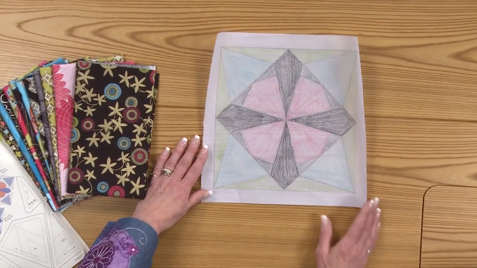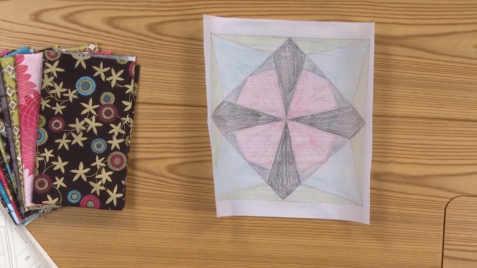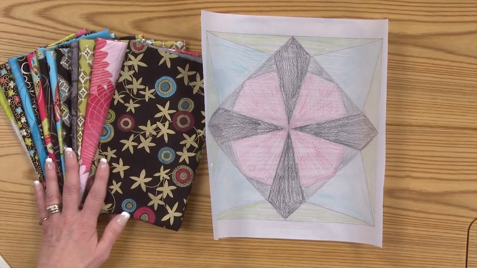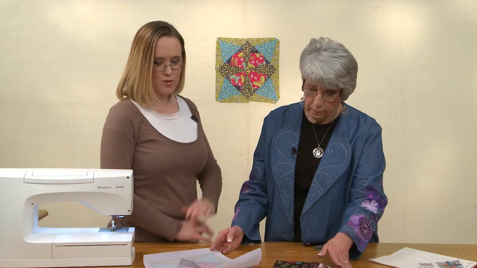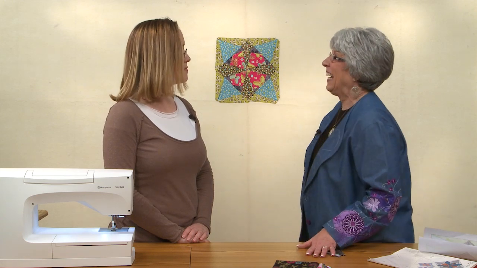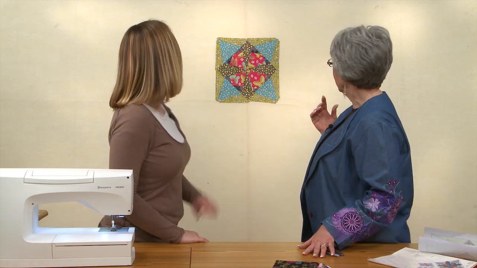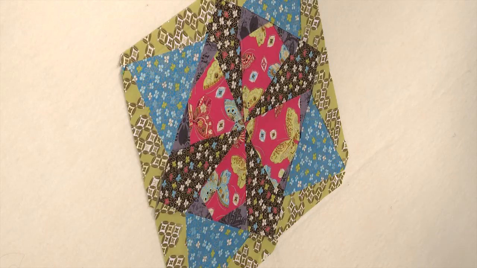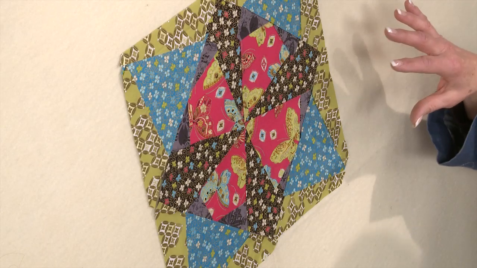There are a few blacks in that collection. There are a few pinks. You had choices, but you knew that this was the contrast and the general distribution that you were going for. That's right. So then, using the templates, I cut out the patches for the block and put them on the design wall. And these are the fabrics that you had chosen. This is the fabric color scheme that I had chosen.